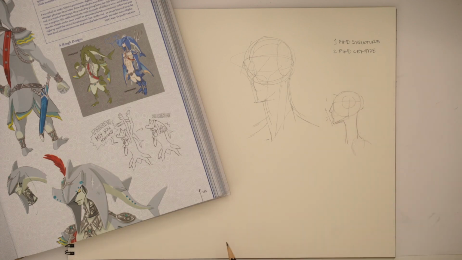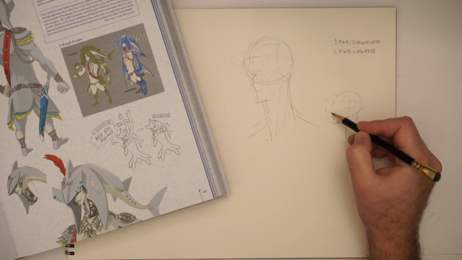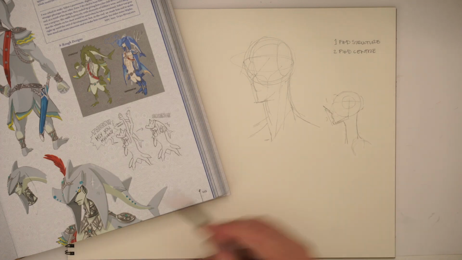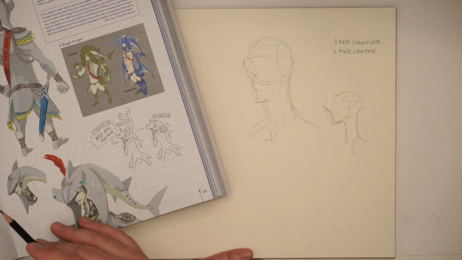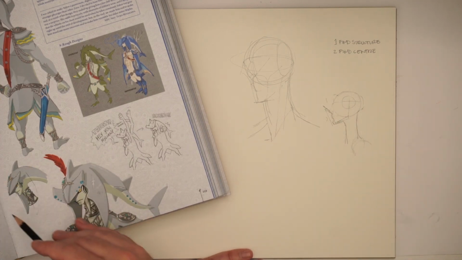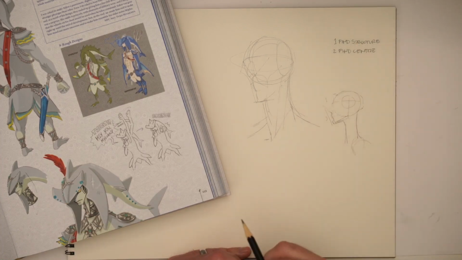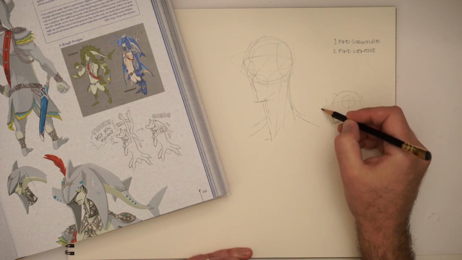Now, instead of a nose, what happens is this just goes straight up, and you can see that from the side view. And it actually comes out quite a way this way.